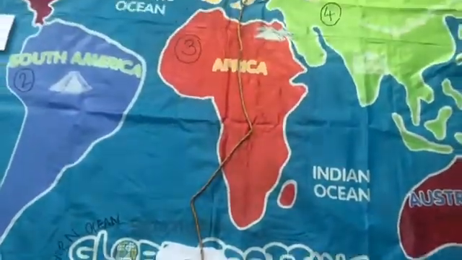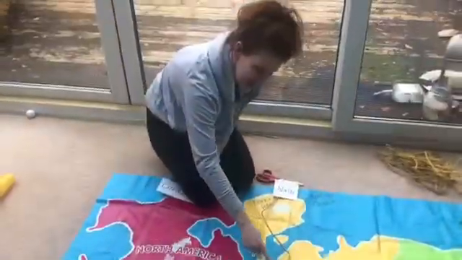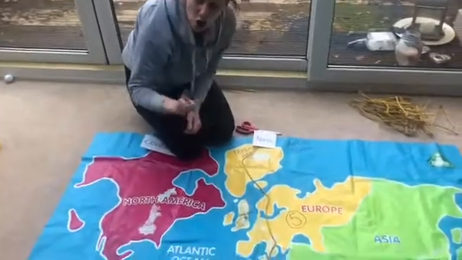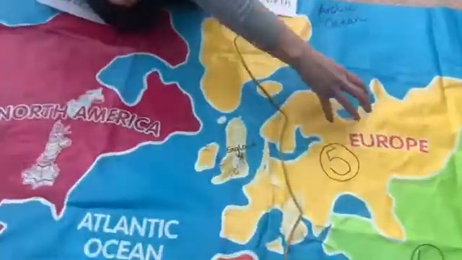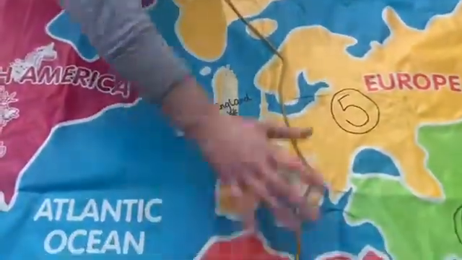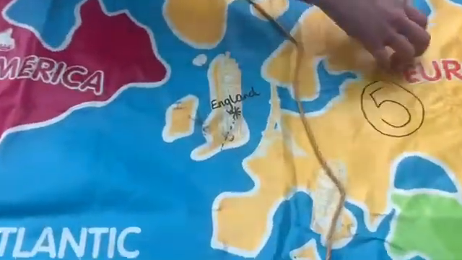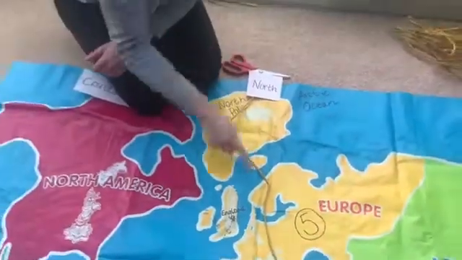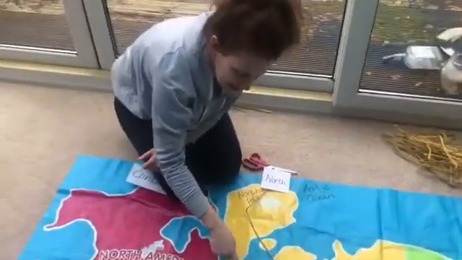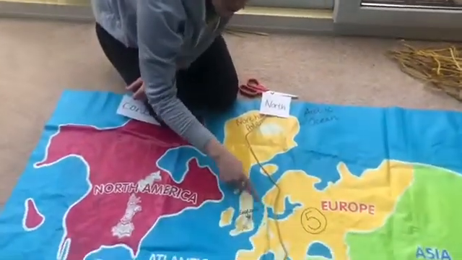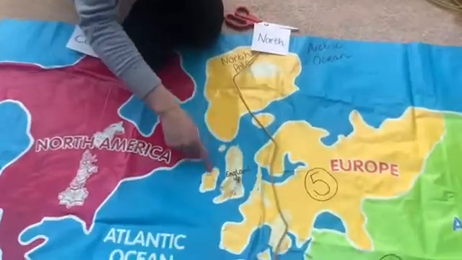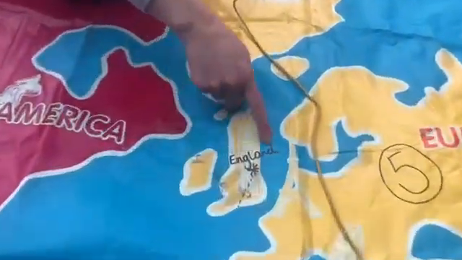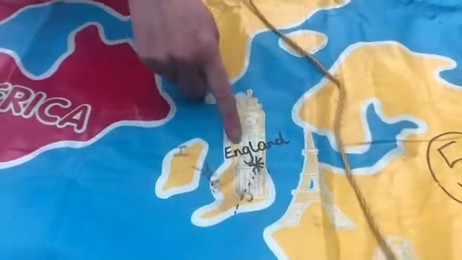So if I start here in our country, because all of these continents are split into lots of small parts and they're called countries. So our country is here and we have the United Kingdom, and in the United Kingdom we have England, which is where we live.